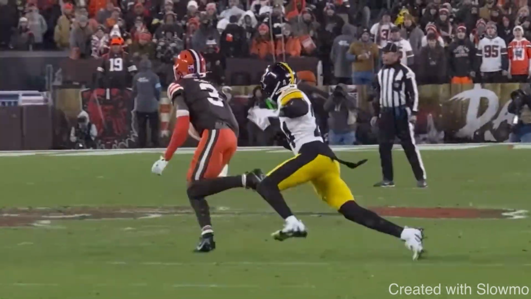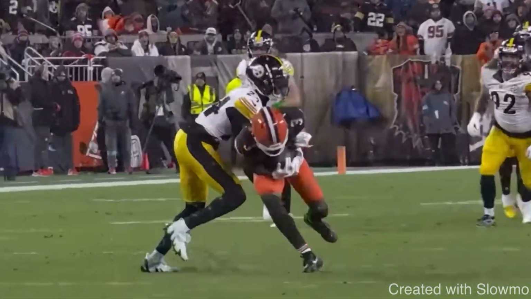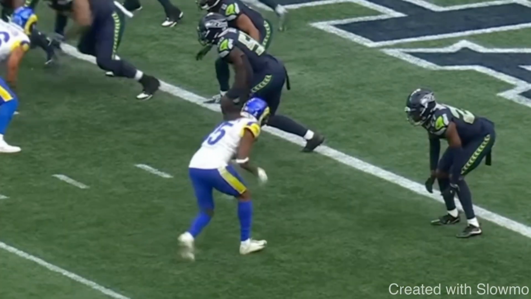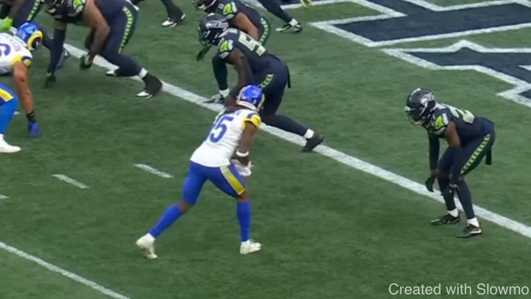Now, let's go over some other leverage looks and some simple things that you guys can do to identify them. This leverage look specifically is going to be head-up leverage. We're going to discuss what head-up leverage is, how to look for it, why a DB will play it, and how he can disguise it.